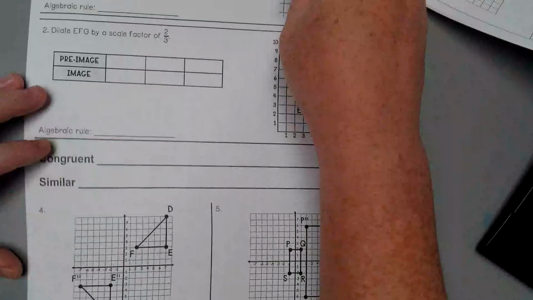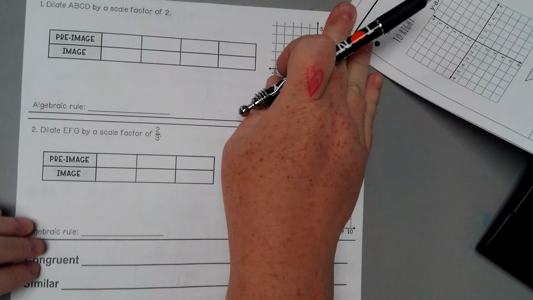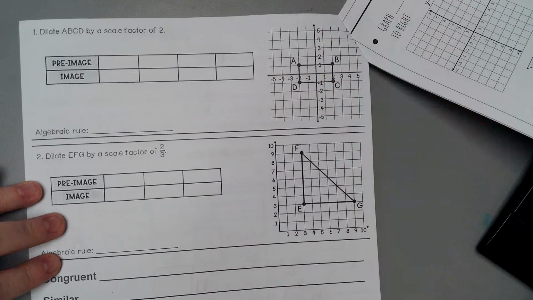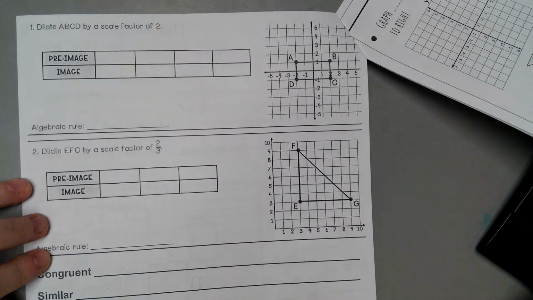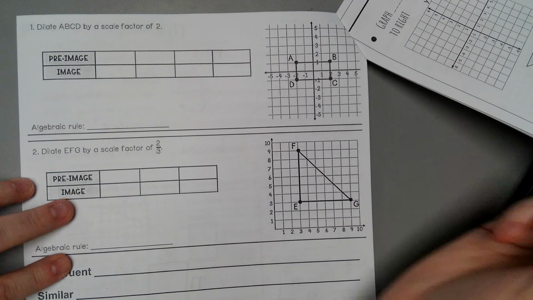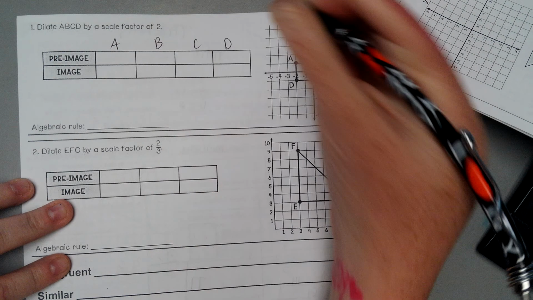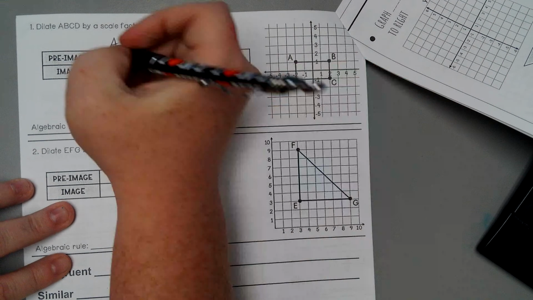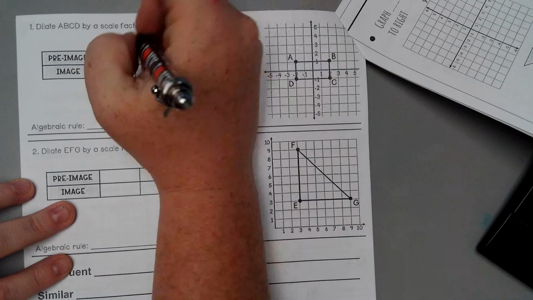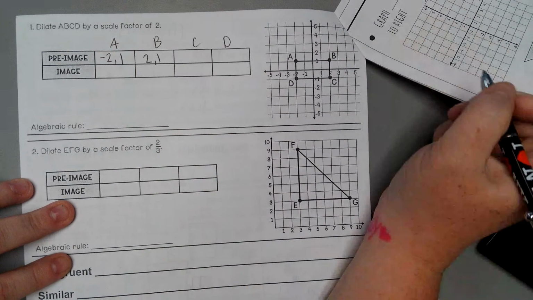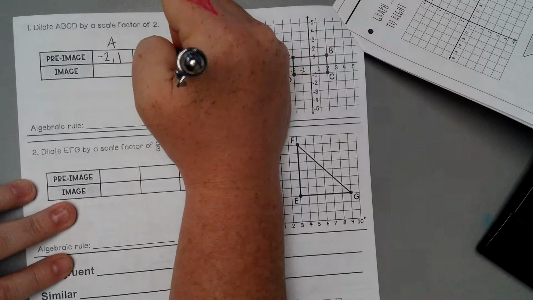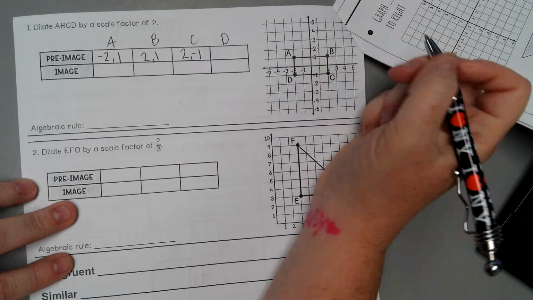Last page of this set, this unit. So dilate A, B, C, D by a scale factor of 2. So first let's figure out what are all of our points. A is -2, 1. B is 2, 1. C is 2, -1. And D is -2, -1.